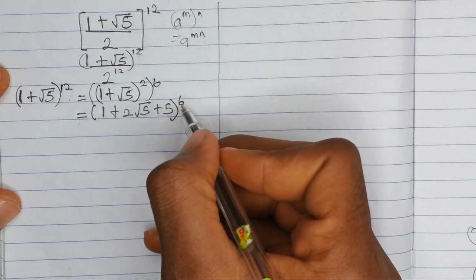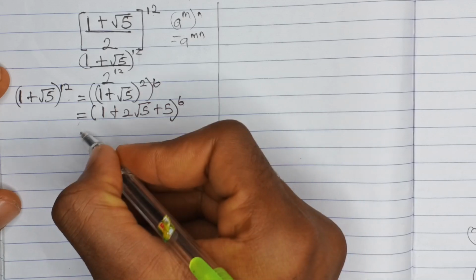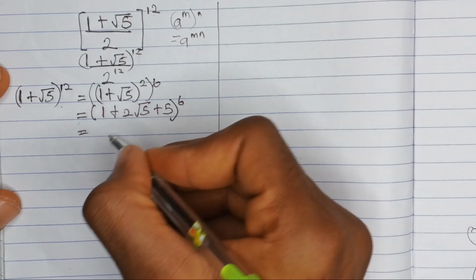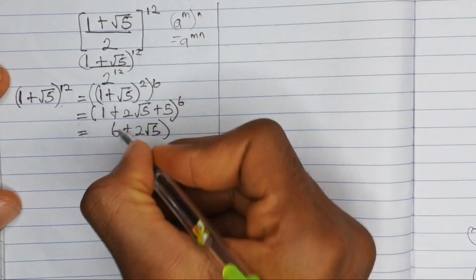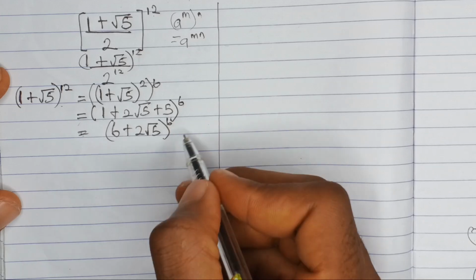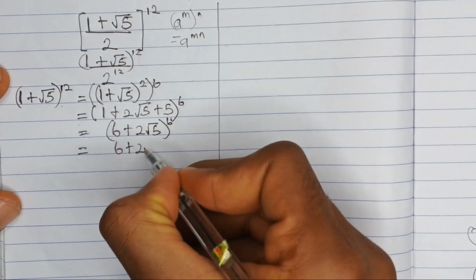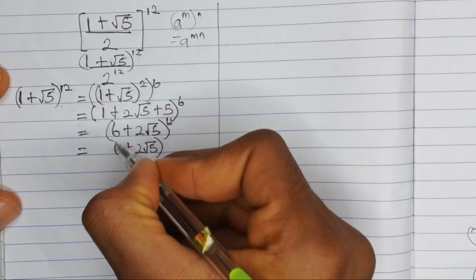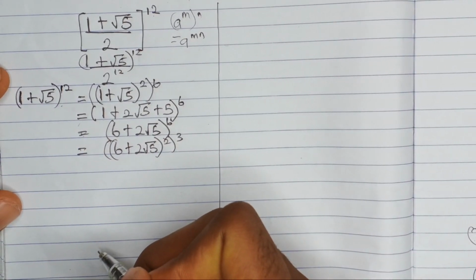Again, we can do the same thing for 6, which is equal to 2 times 3. So let's simplify this first. 1 plus 5 is 6, plus 2 root 5, all to the power of 6. Recall I said that 6 is 2 times 3. So we can now replace this with 6 plus 2 root 5 all raised to power 2 all raised to power 3, like this.